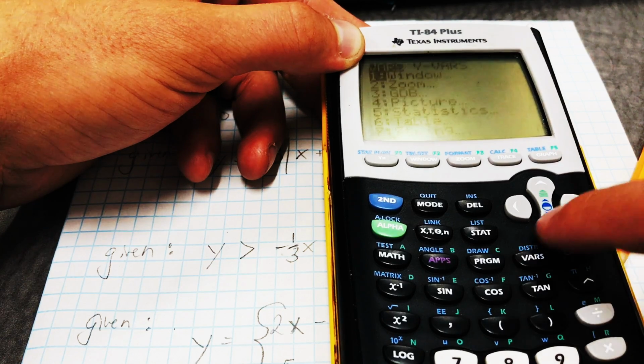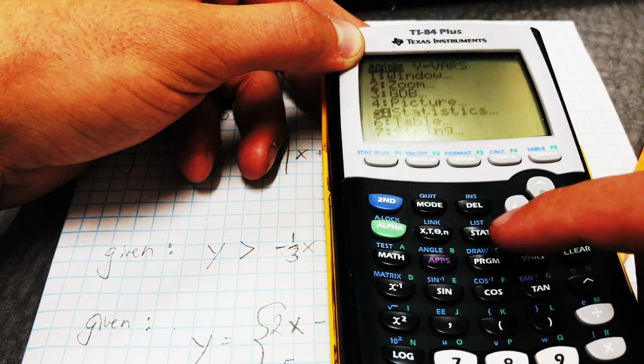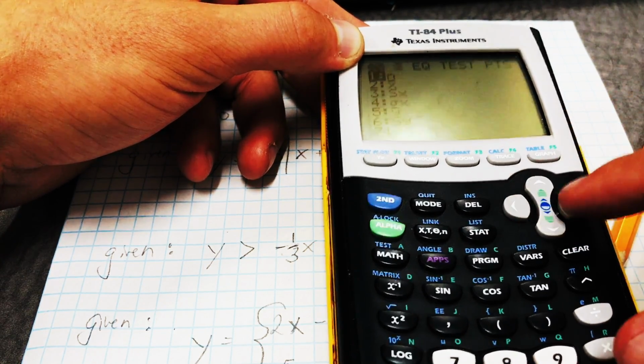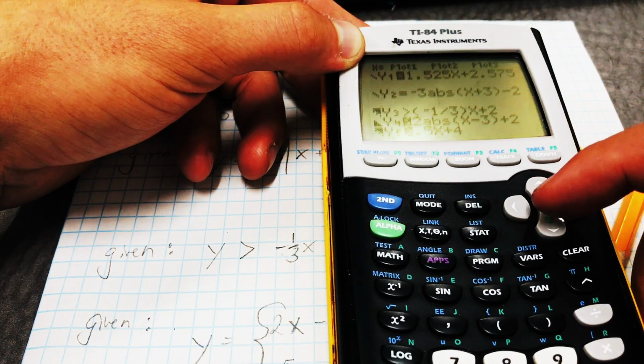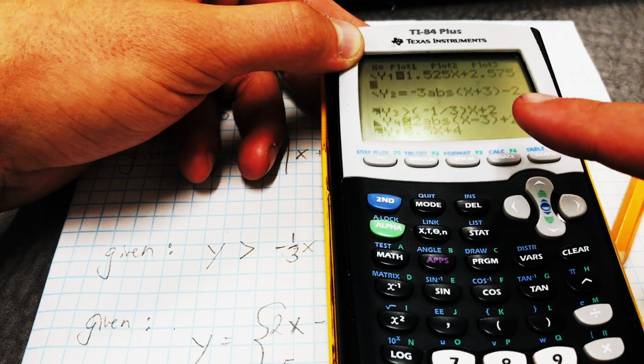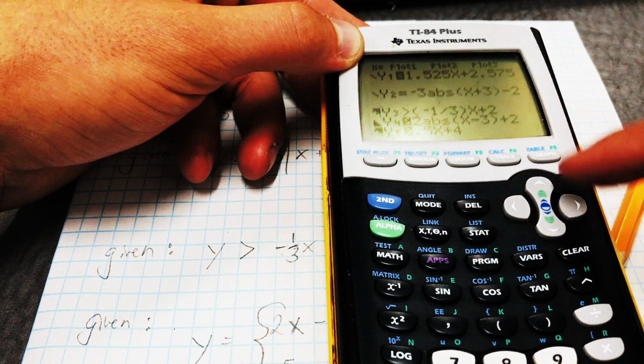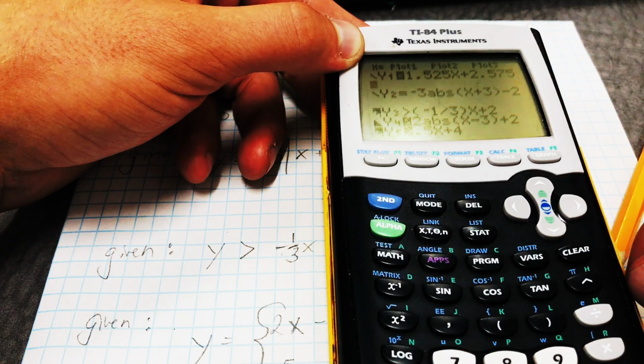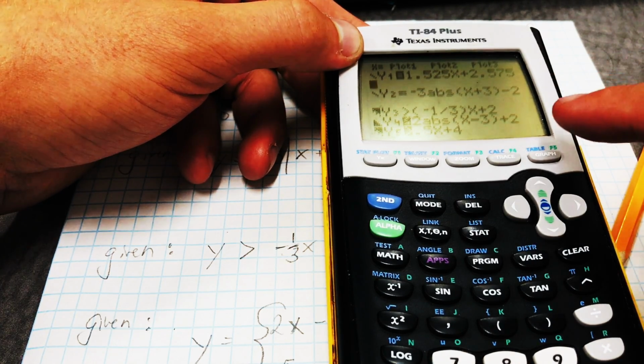There's another way to do it, which I always get a little confused by. If I go to vars, stats, EQ, it should put it in there for me. Now I'm not really clear how that works, so it could not work. Either way, you should be able to just write down most of the decimal points, and then I'm going to want you to draw it.